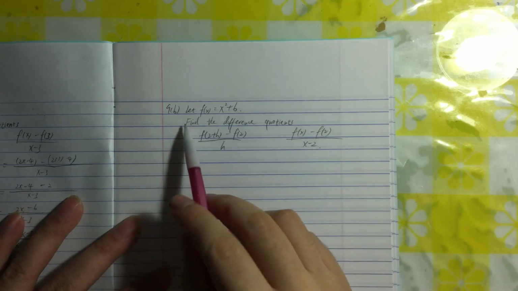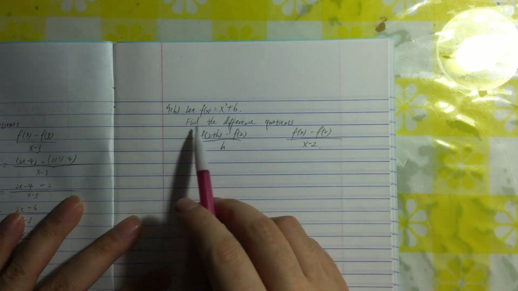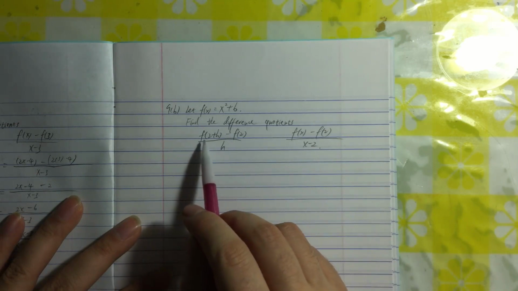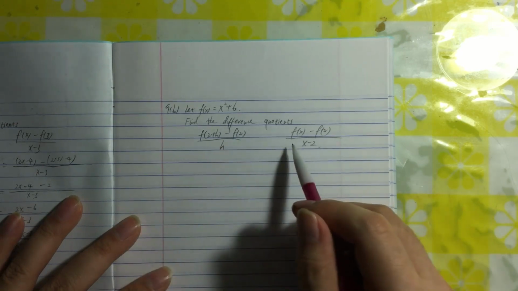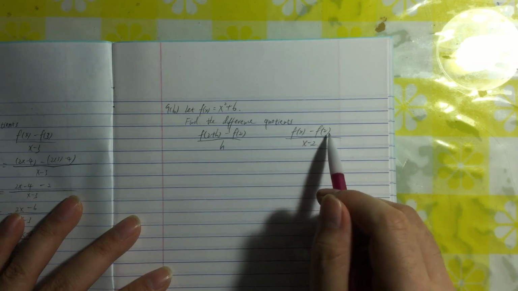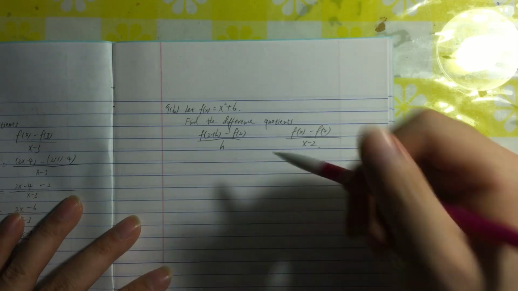Part B. Let f of x be x squared plus 6. Find the difference quotients: f of 2 plus h minus f of 2 over h, and f of x minus f of 2 over x minus 2. So let's do the first difference quotient first.